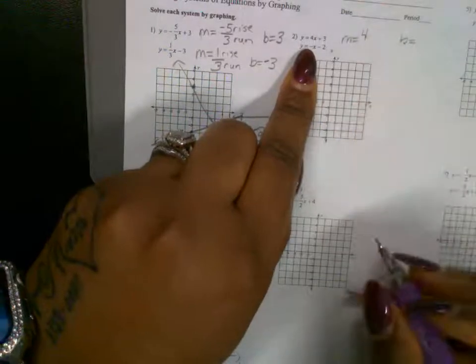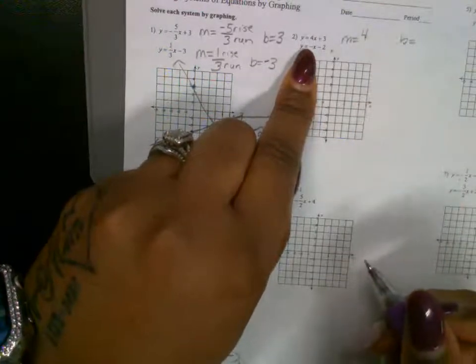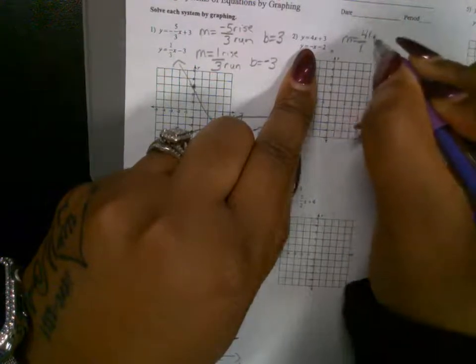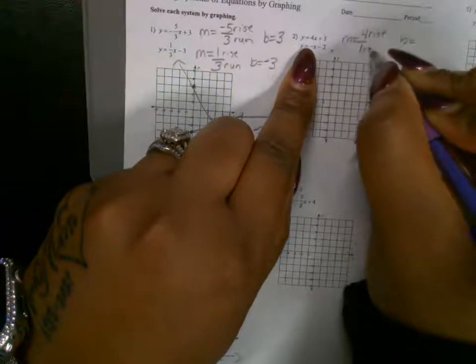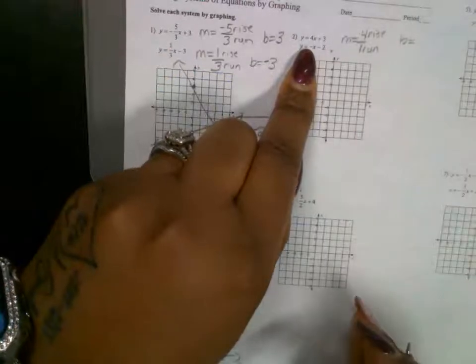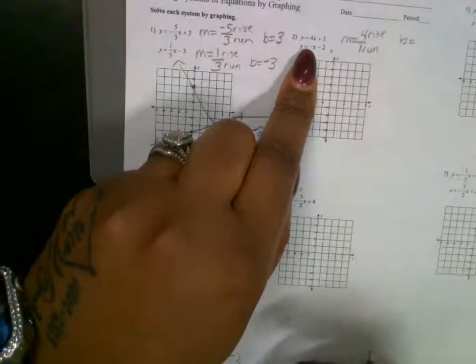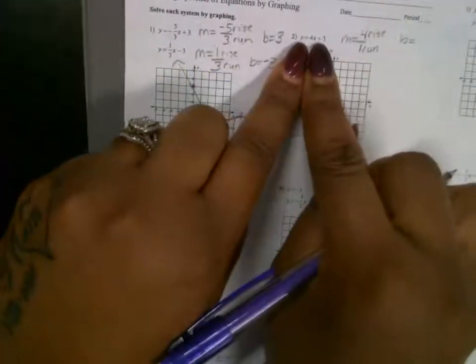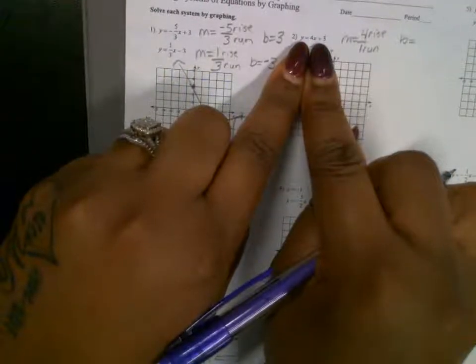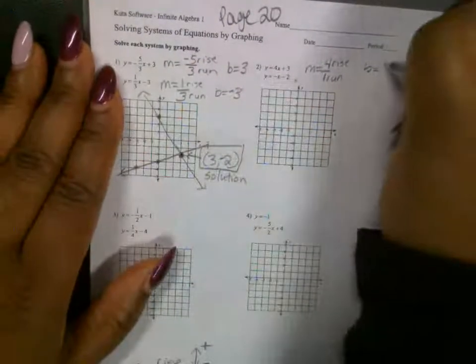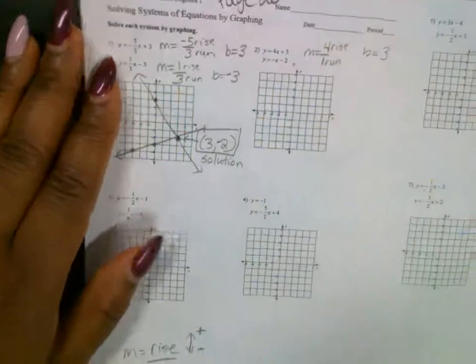How do I write 4 as a fraction? Anybody remember? 4 over 1. This is my rise. This is my run. What's my B for the first equation? -2. No, for the first one, sorry. What's my B for this first equation right here? 3. You're looking at the second equation.